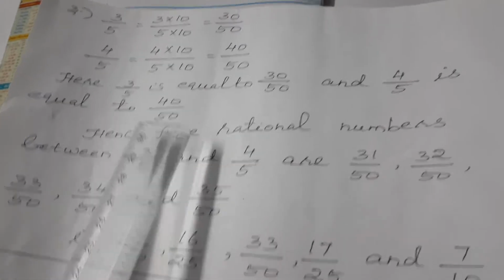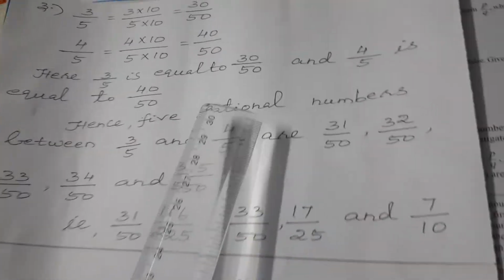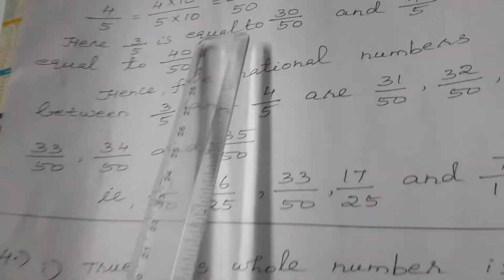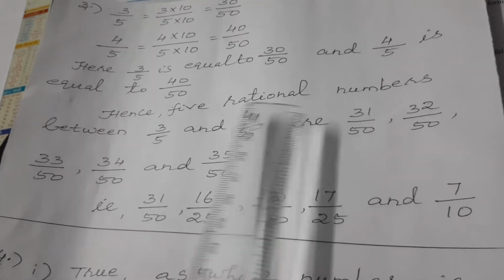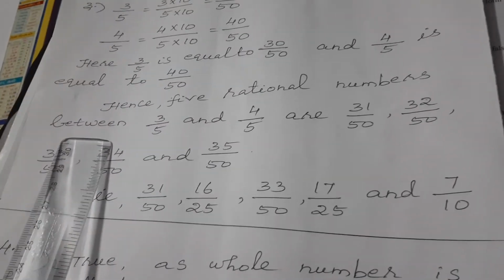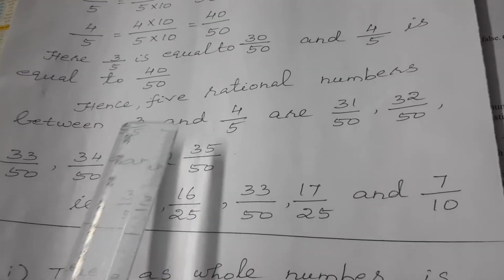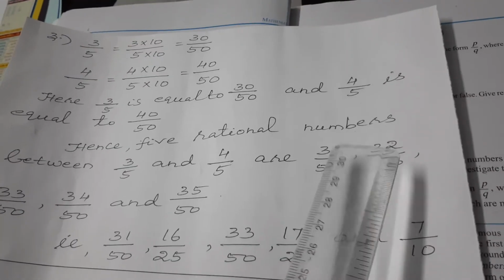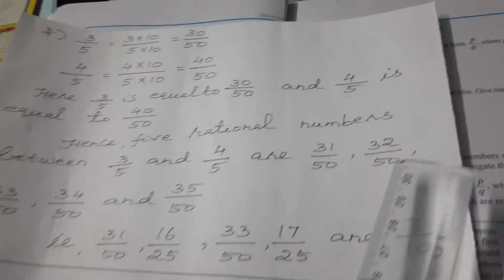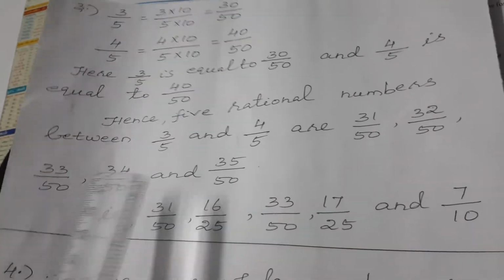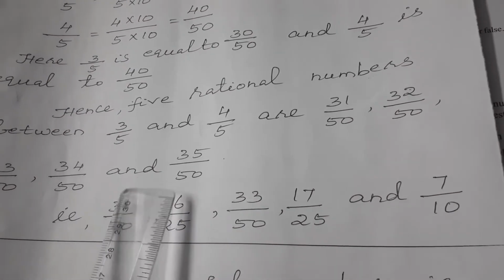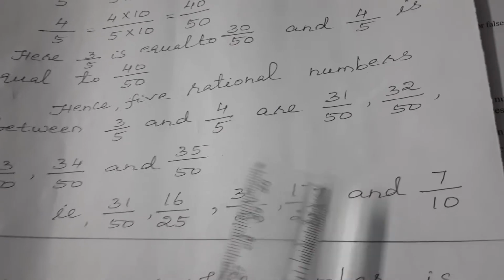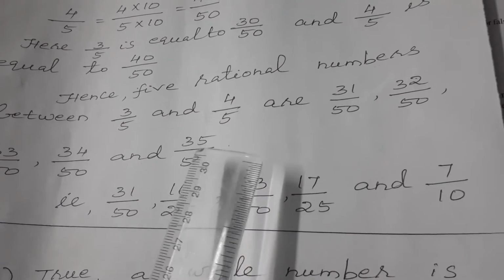So we can select the in-between numbers between 30 by 50 and 40 by 50. Hence 5 rational numbers between 3 divided by 5 and 4 divided by 5 are 31 by 50, 32 by 50, 33 by 50, 34 by 50 and 35 divided by 50. If cancelling is possible here, do the simplification.